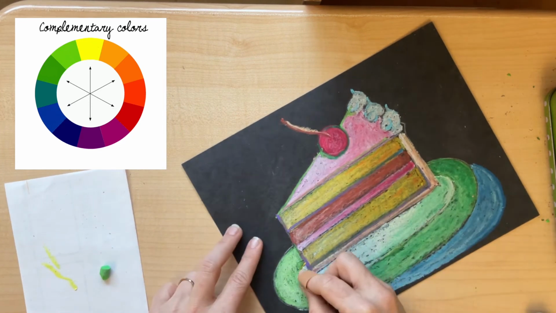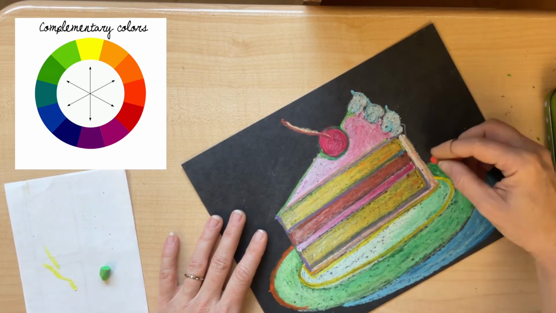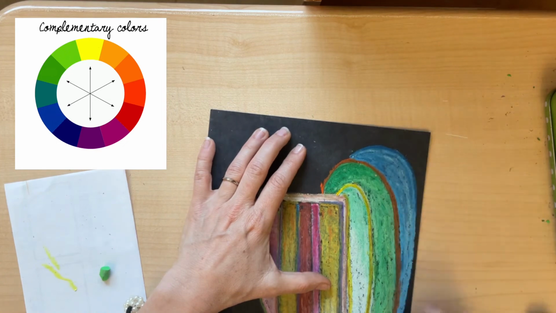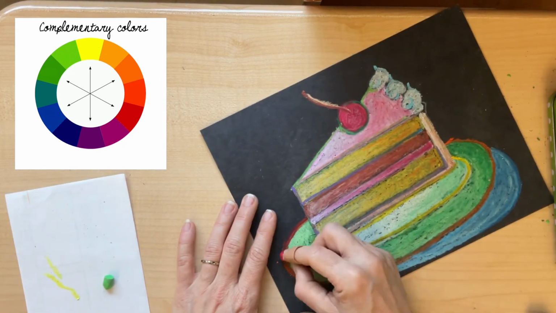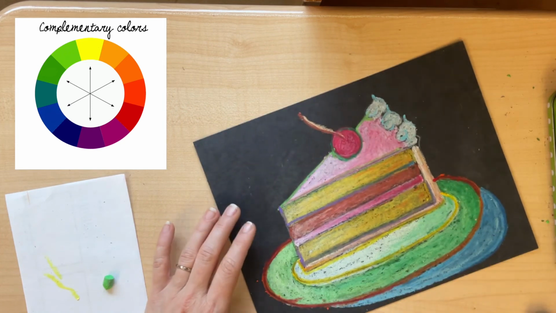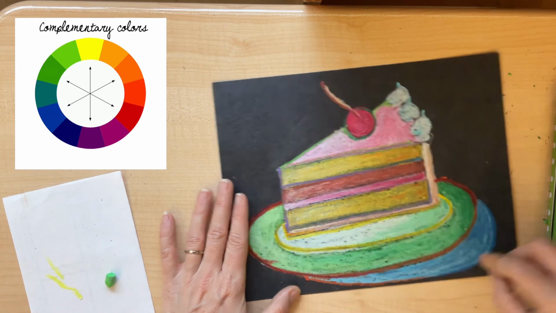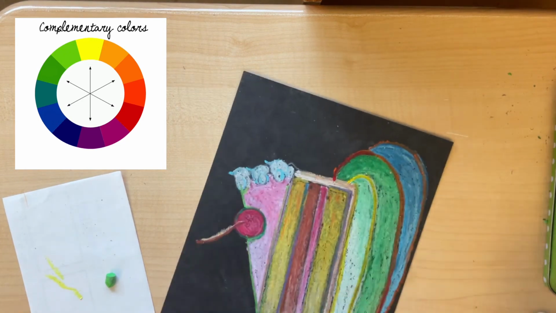Then I will use a light orange for the light area of my green plate and a dark orange for the dark green area with a touch of red. And just to finish it off, I will outline the blue shadow with some dark orange.